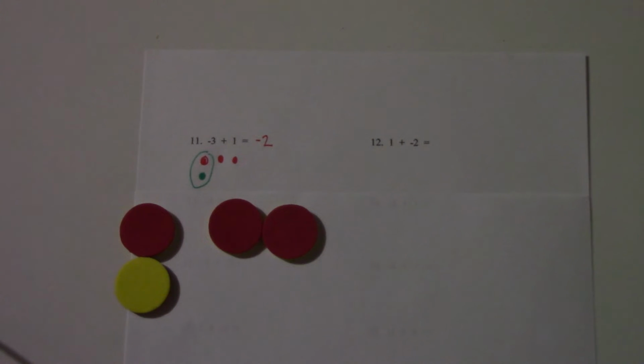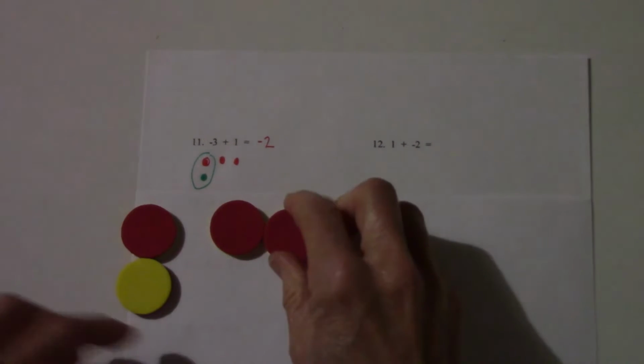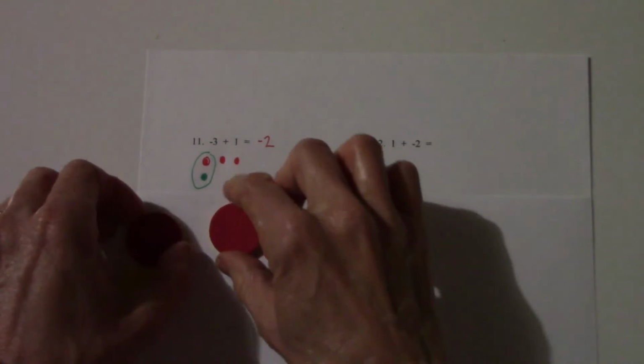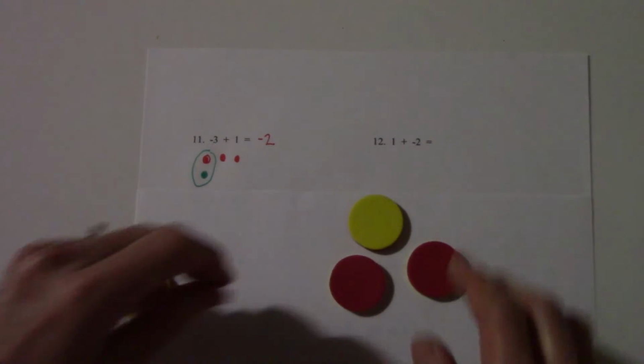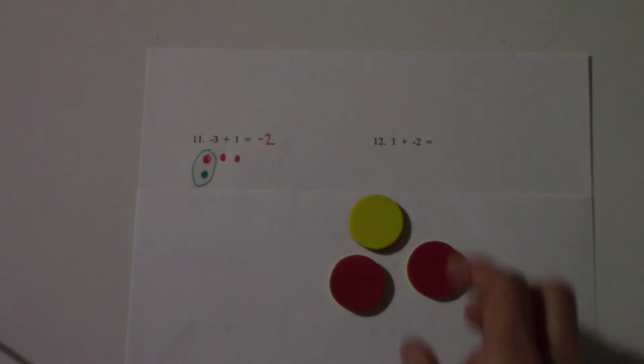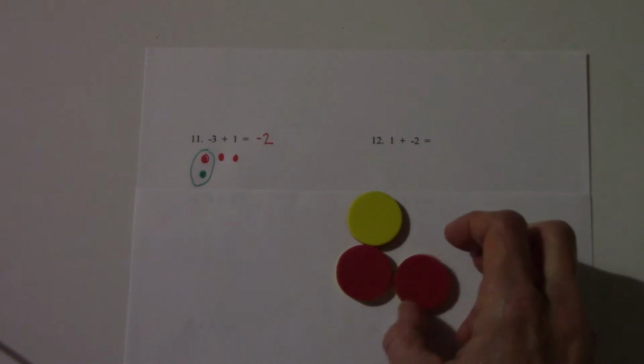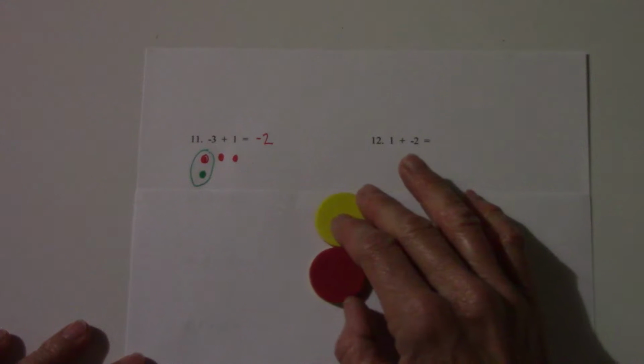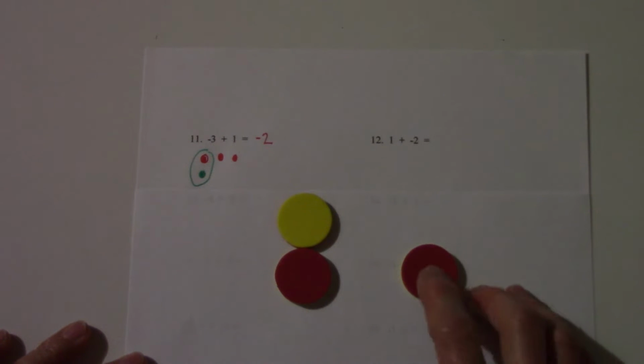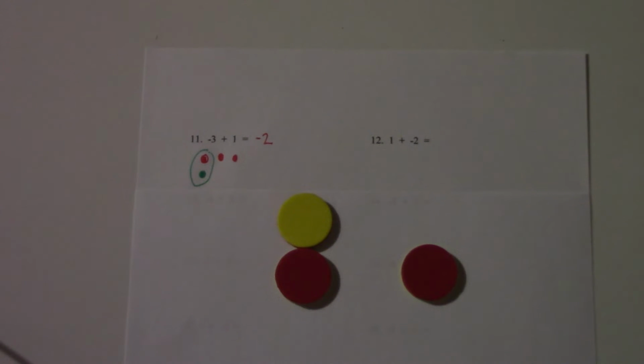Let's look at the next problem where I have a +1 and -2. And then I see that I have a 0 pair, which I'm going to move aside, and I'm left with a -1.